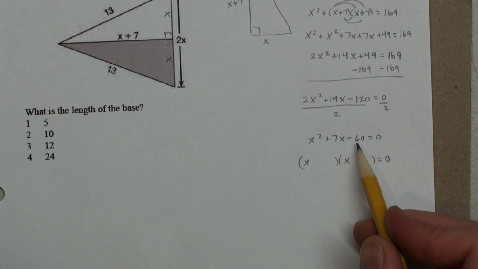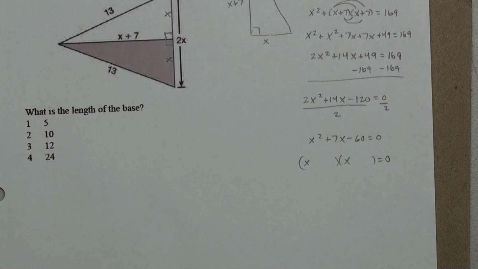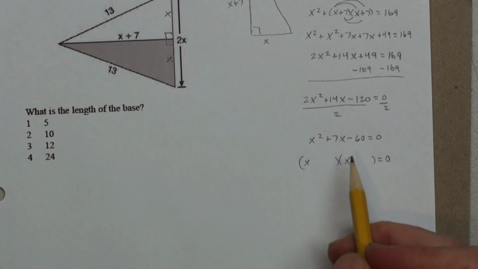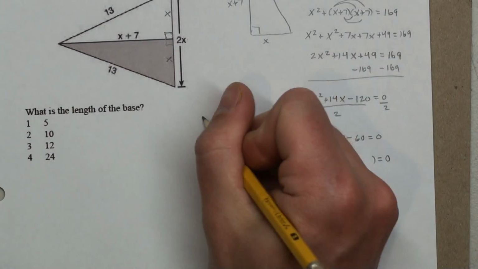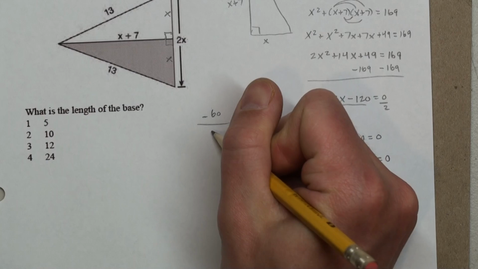The factors of negative 60 that add up to positive 7 would be, let's think, 6 and 10, no, that's not going to do it. Why am I not seeing the... Did I do something wrong here? Because I usually can see these factors right away.